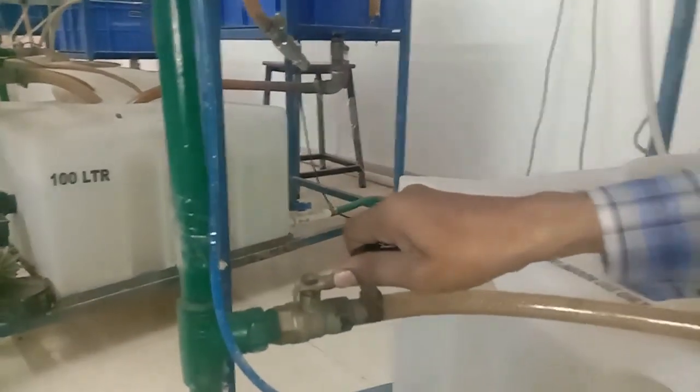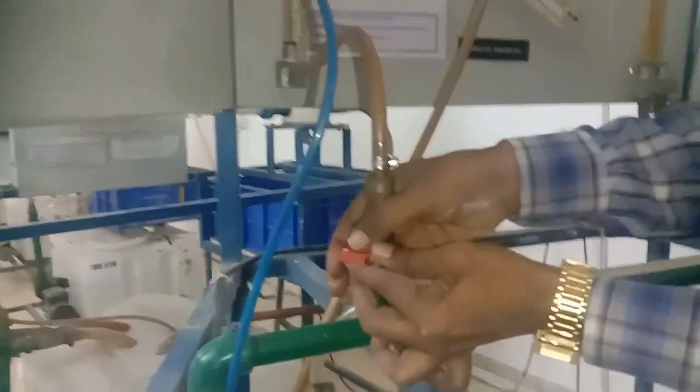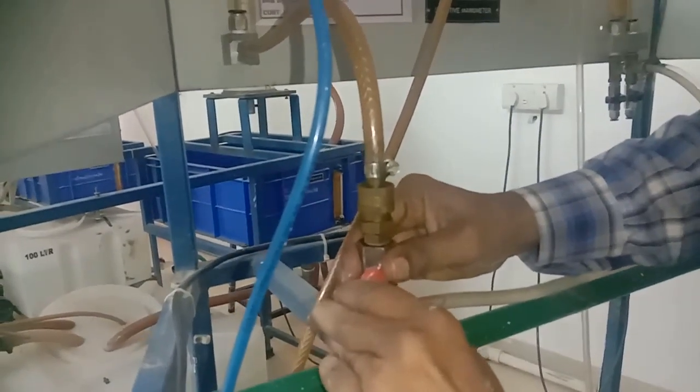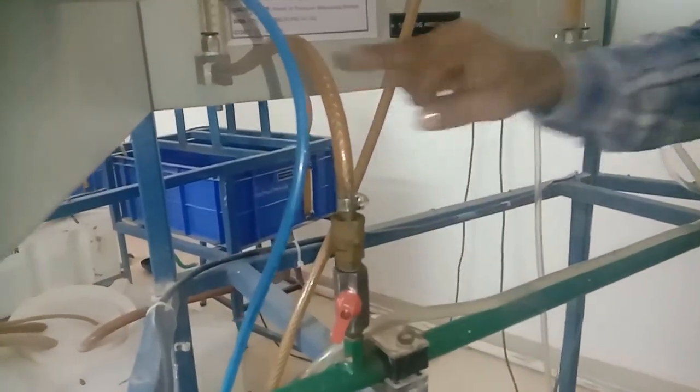This wall I have closed. Now this wall also I will close. Then we will see here entry of water through this pipe. Here you will find on this tube a rising of water. I will adjust that height in such a way that we can take the reading. Yes, so we have adjusted this wall.